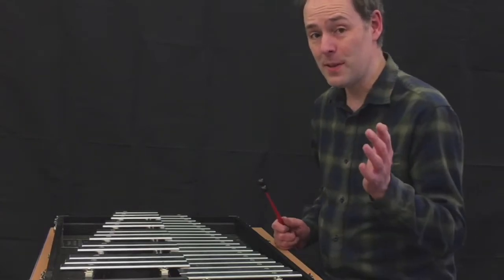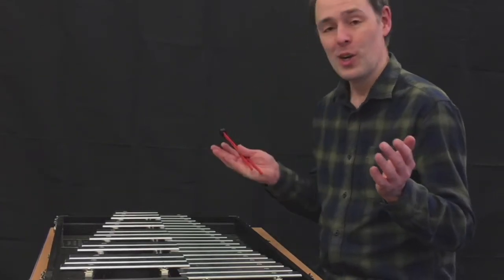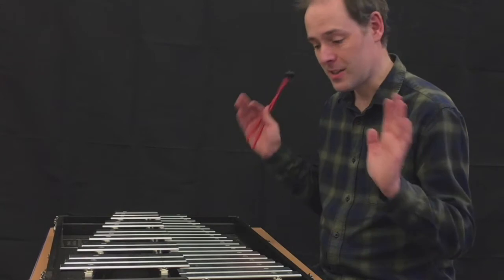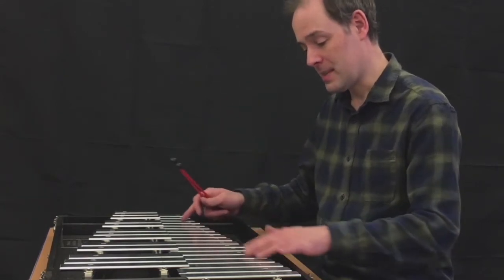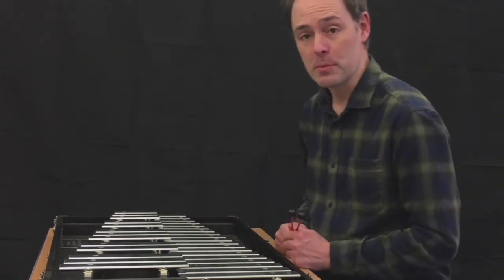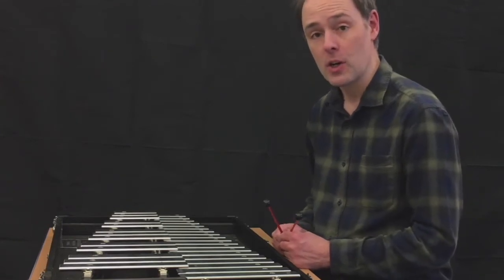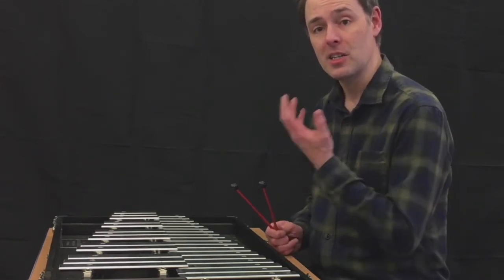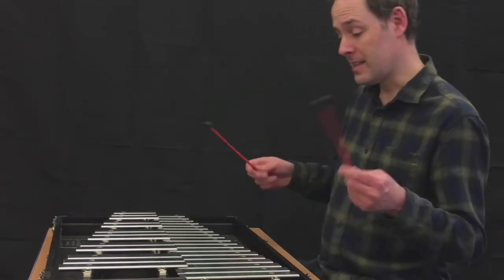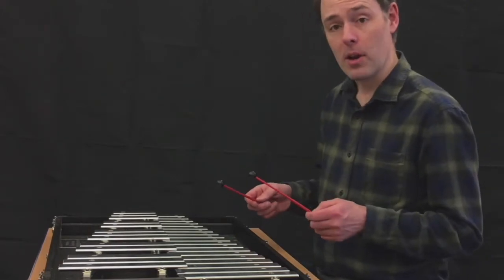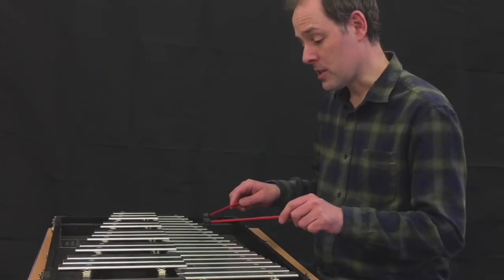Now, xylophones are made of wood, glockenspiels are made of metal. So what do I have here? It's made of metal, so it's a glockenspiel. It comes from the German, Glock being a bell and Spiel being to play. This is a glockenspiel. It's an example of a tuned percussion instrument.